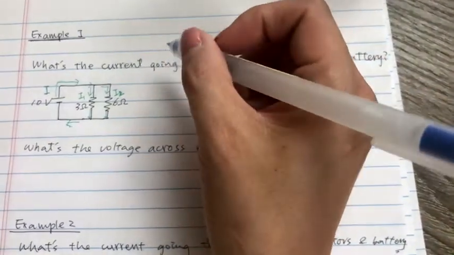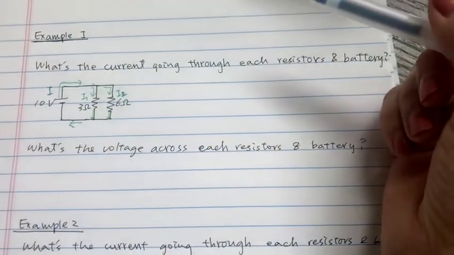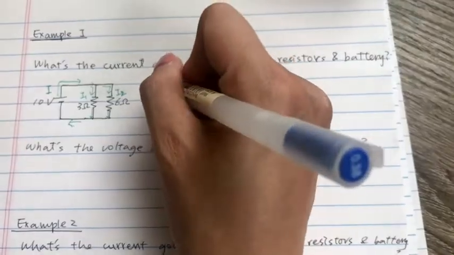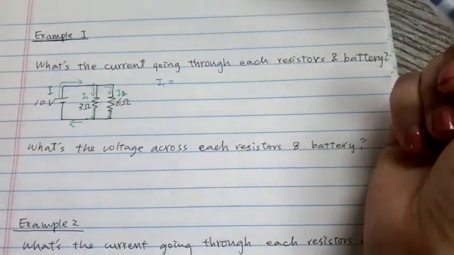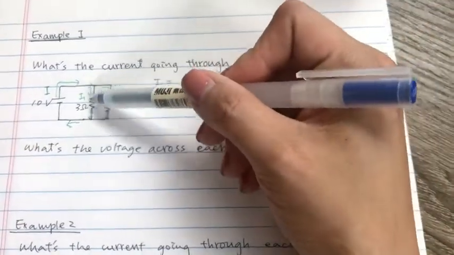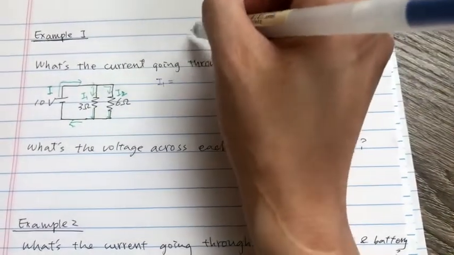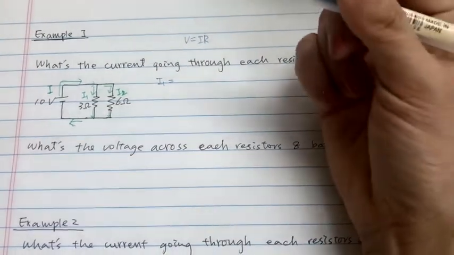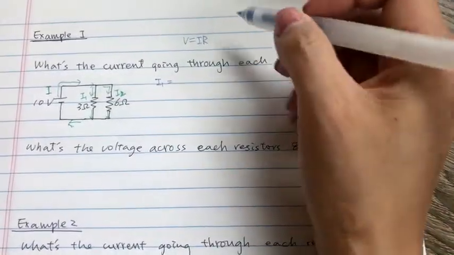So this is like a puzzle. There are many ways to see this. Maybe, why don't we figure out what's I1 first? So what's I1? To figure out I1, I can use V equals IR, the only relation in the R circuit.